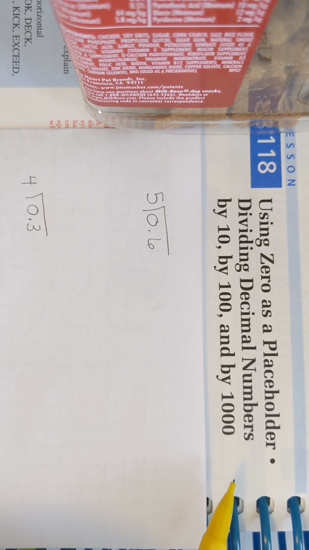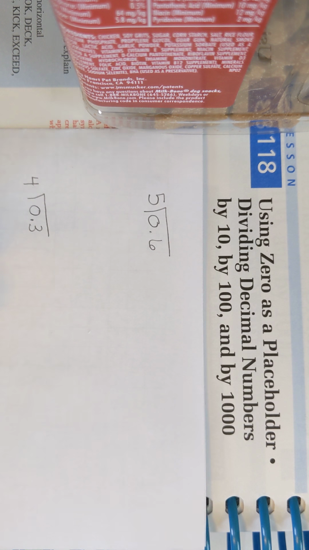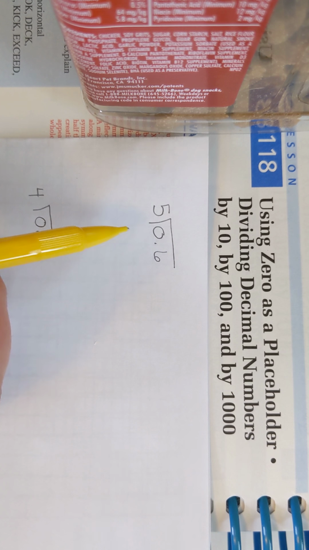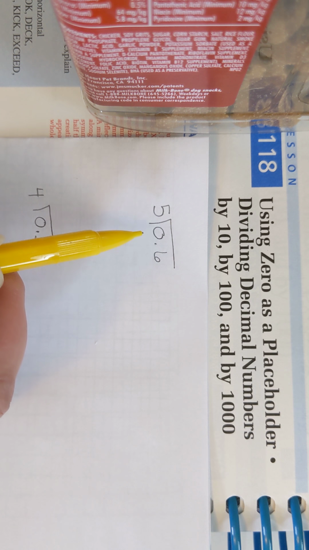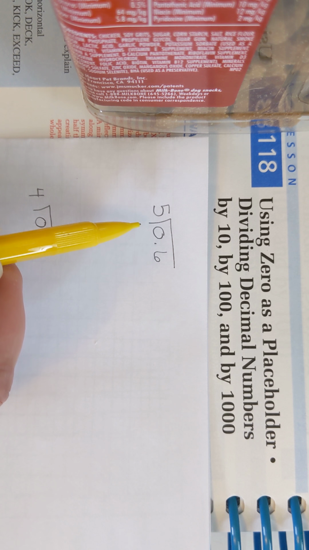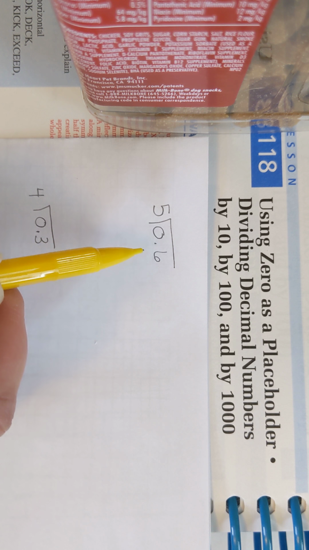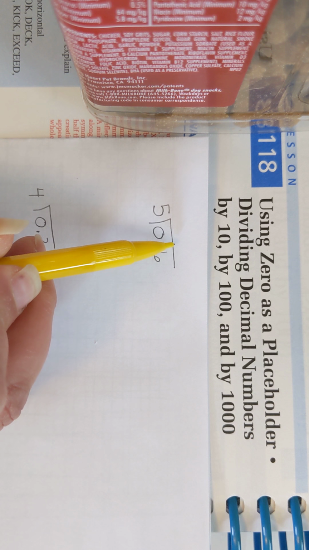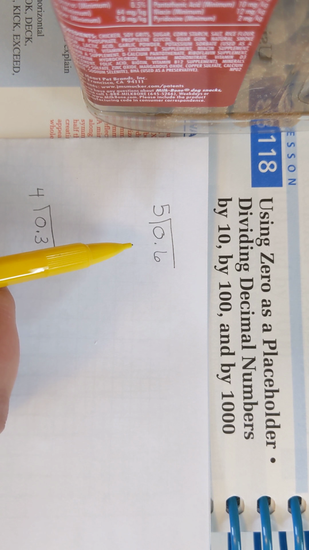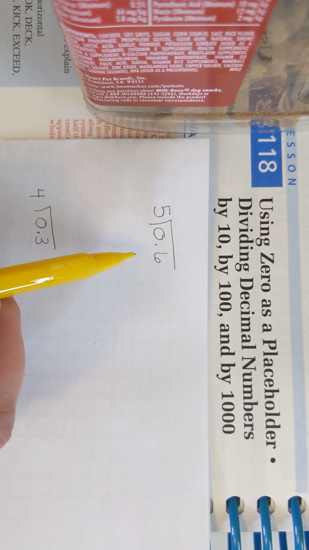So let's start talking about using zero as a placeholder, especially when we're talking about dividing with decimal numbers. So we're going to do that by taking a look at some examples. So here I have 0.6 divided by 5. Now, I know that whenever I divide, that decimal point's going to go straight up. We've talked about that. So let's do our division and see what happens.